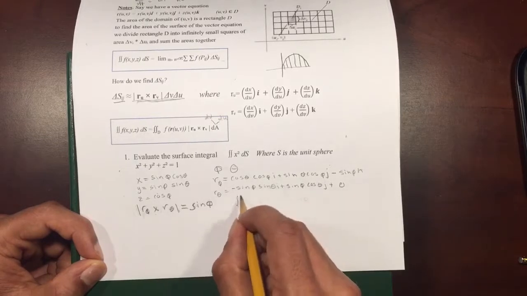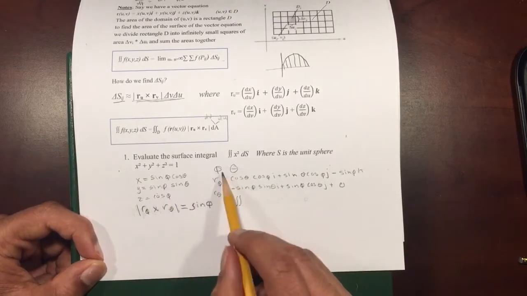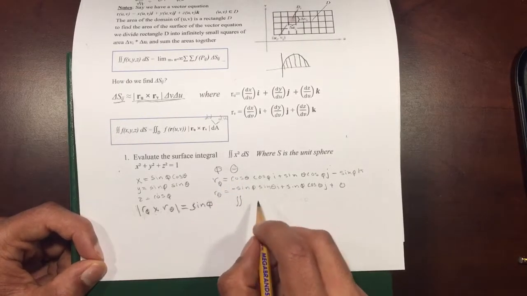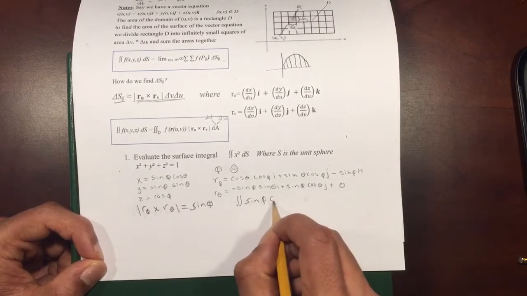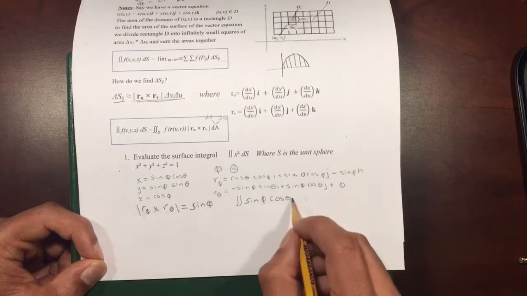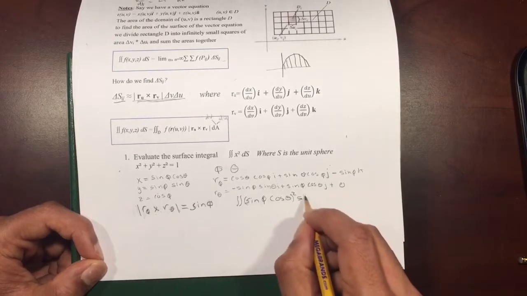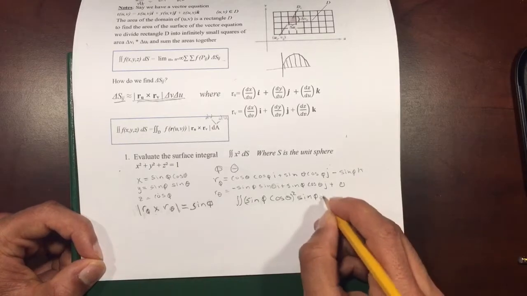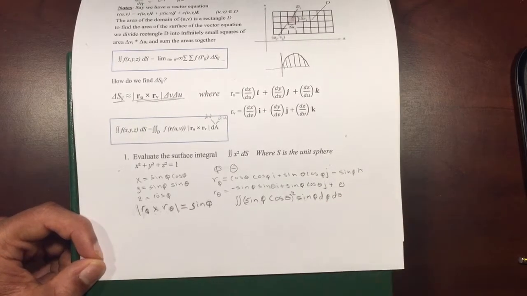So you have x squared, which you should express using your two variables, phi and theta. You express it as sine phi cosine theta squared, multiplied by sine phi, d phi d theta.